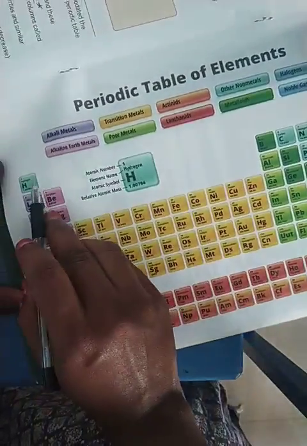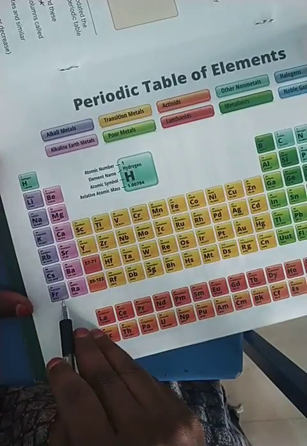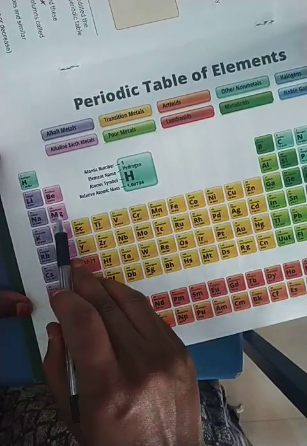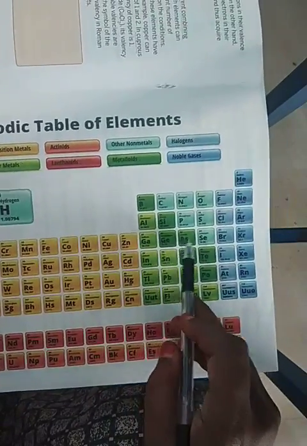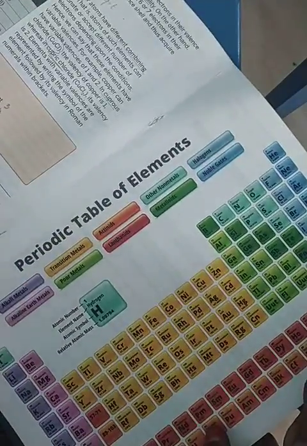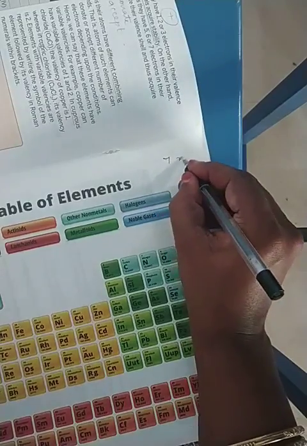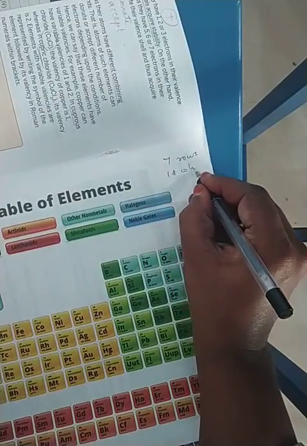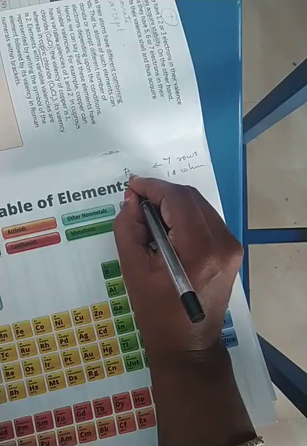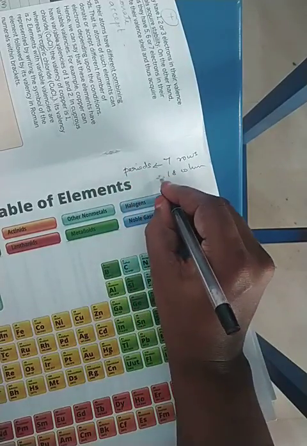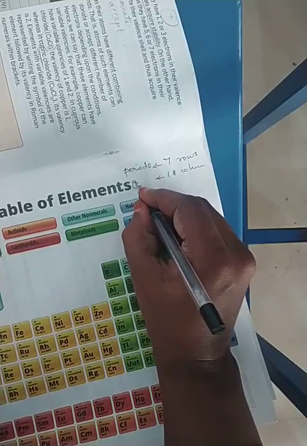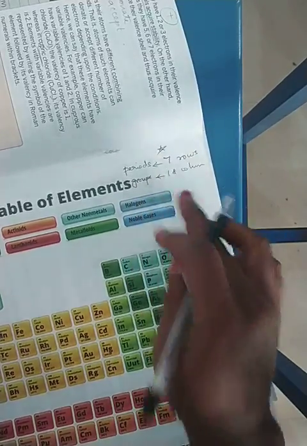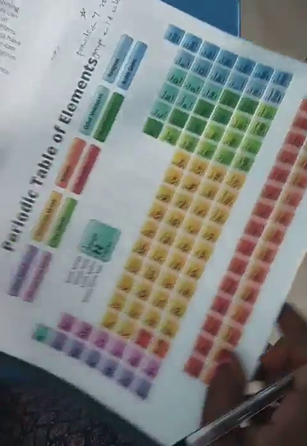Periods are the rows: 1, 2, 3, 4, 5, 6, 7. So 7 rows. How many columns? 1, 2, 3, 4, 5, 6, 7, 8, 9, 10, 11, 12, 13, 14, 15, 16, 17, 18. Is it not? 18 columns. You can write it down: 7 rows and 18 columns. Rows are called periods, and the columns are called groups. This much is very, very important. You should be very thorough: 7 rows and 18 columns.